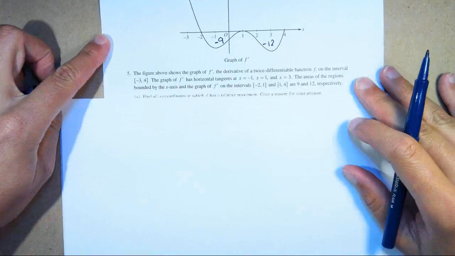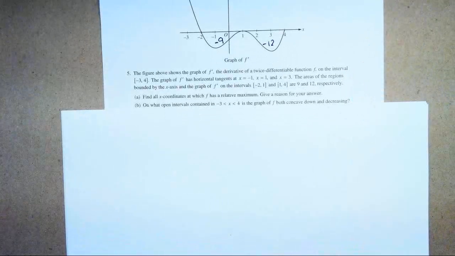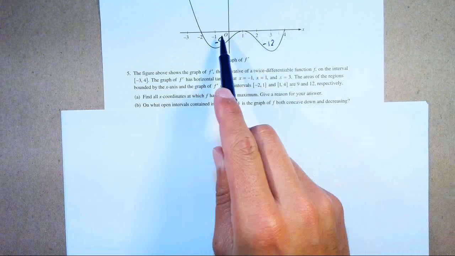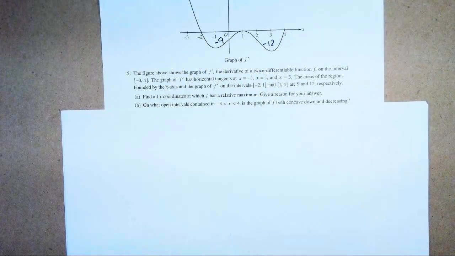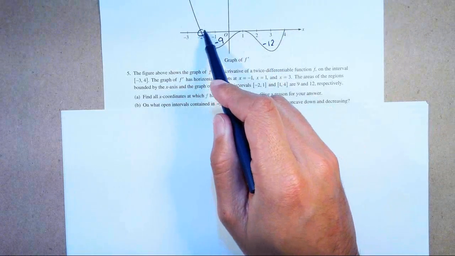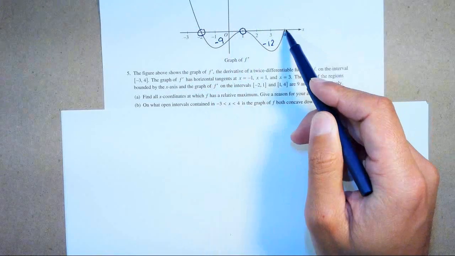It says, find all x coordinates at which f has a relative maximum. And I'm going to go, okay, relative maximum, how do I find that in calculus? I find the first derivative and set it equal to 0 so that I can find critical numbers. Well, if I'm setting the derivative equal to 0, isn't this the derivative F prime? And where does it equal 0? At my critical numbers. So whenever they ask you for a max or min or increasing, decreasing, understand that in your derivative graph, your critical numbers are your x-intercepts. So pretty much -2 and 1, and I don't really have to say 4 because there's nothing right of 4.